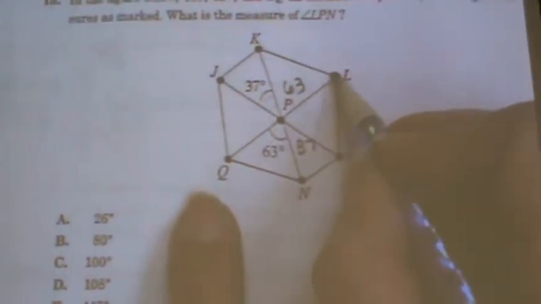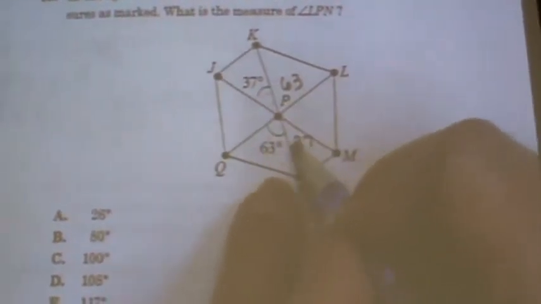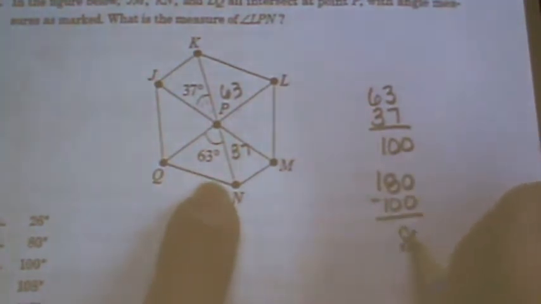You have a straight line here. So these 3 angles will add up to be 180, these 3. So if I wanted to find this angle right here, I'm going to add these 2 or these 2 up. 63 and 37 is 100. Subtract that from 180, you get 80. So this angle's 80 and this angle's 80.